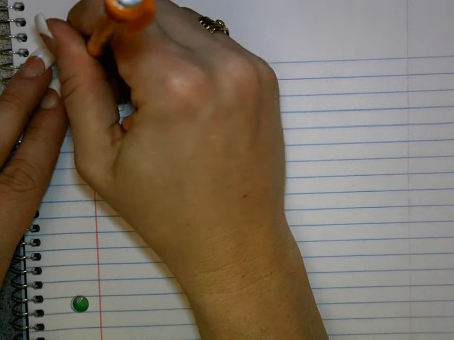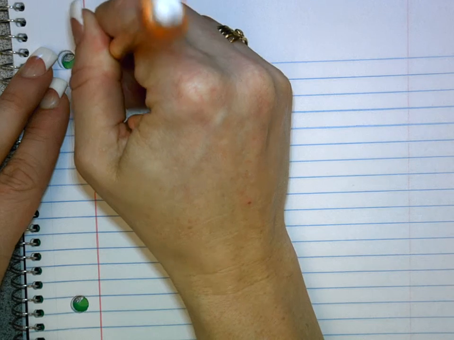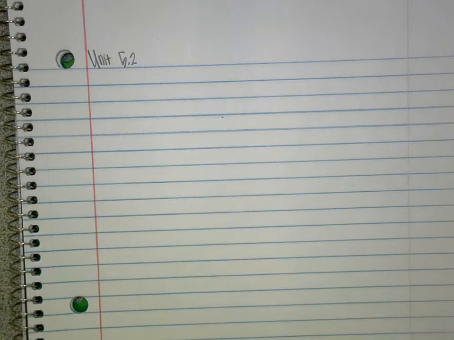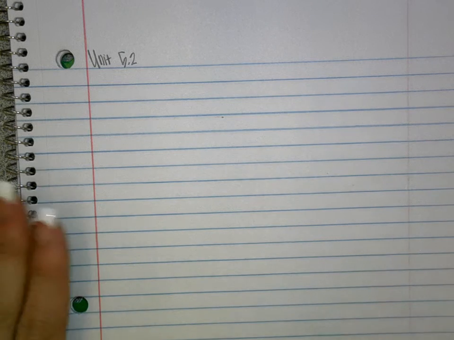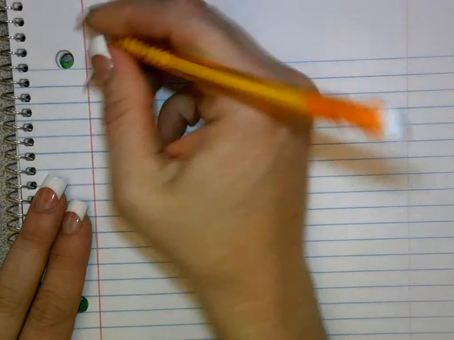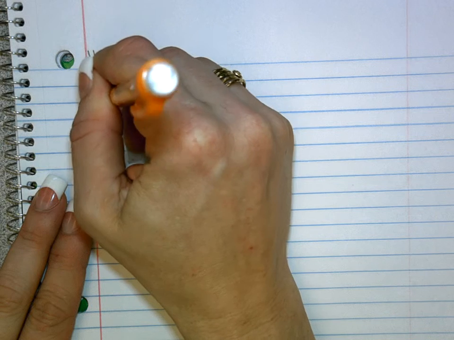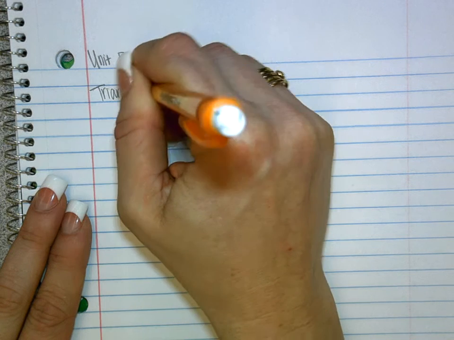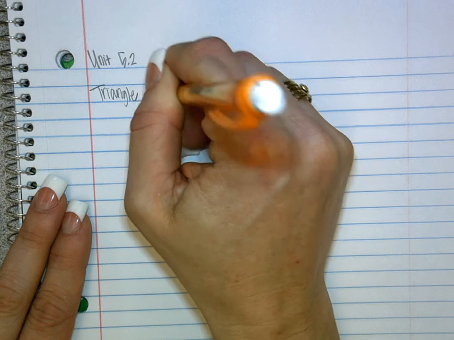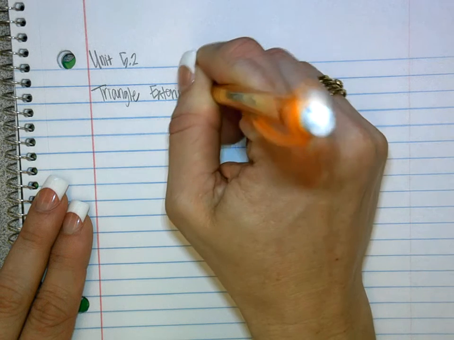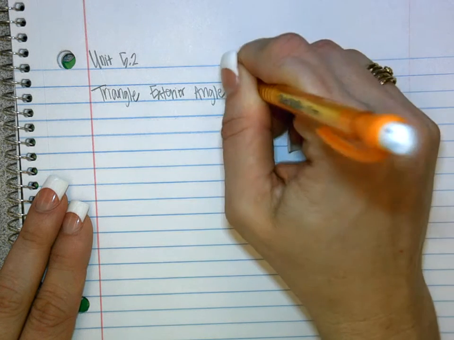So today we are on unit 5.2, and we are going to work on something. It sounds complicated, but I promise I'm going to make this as simple as possible. Okay, so we are going to work on the triangle exterior angle theorem.